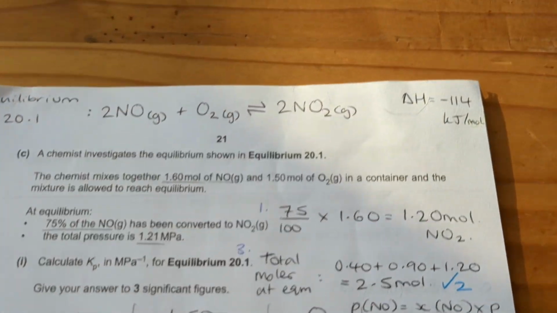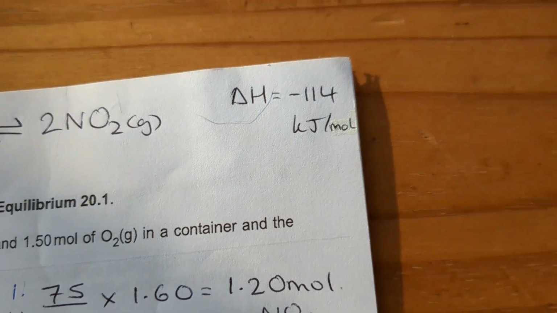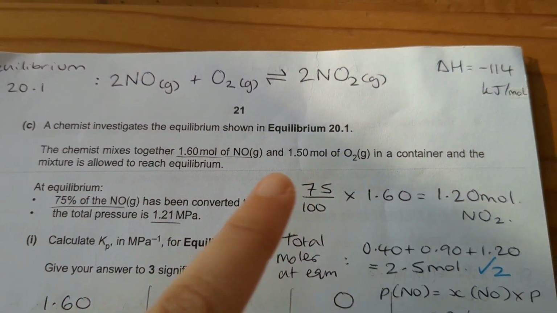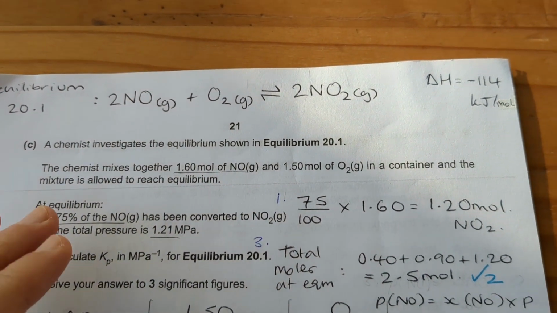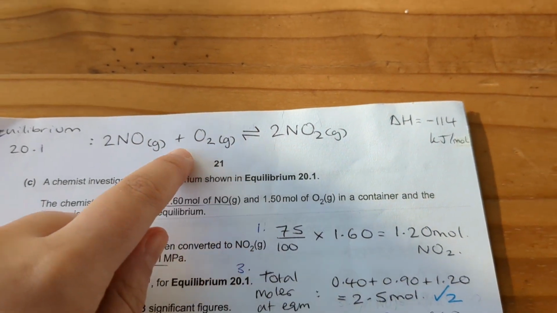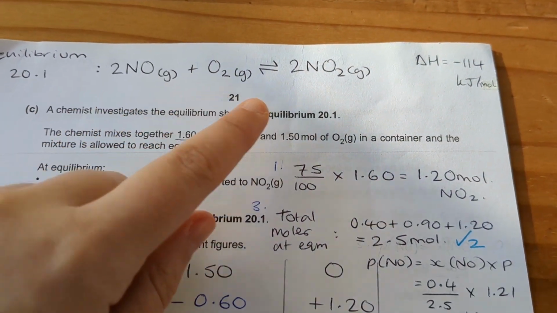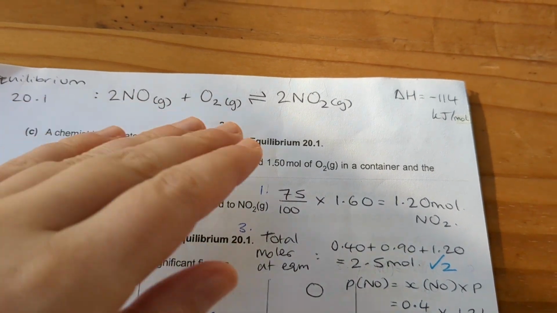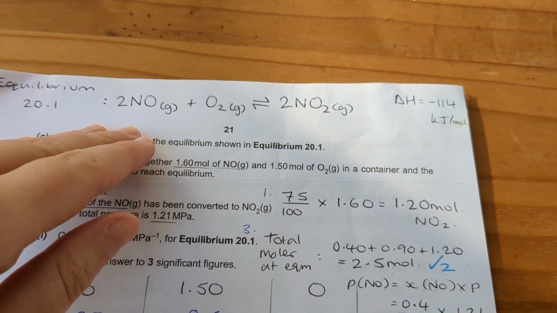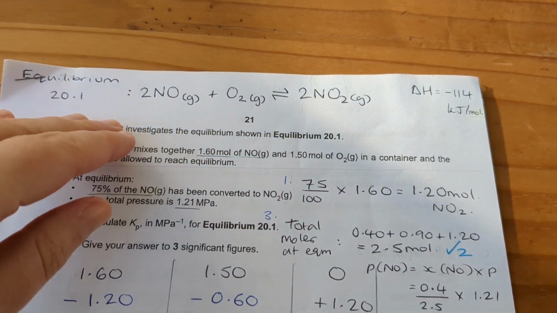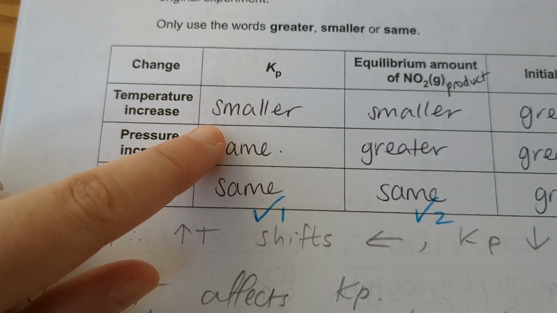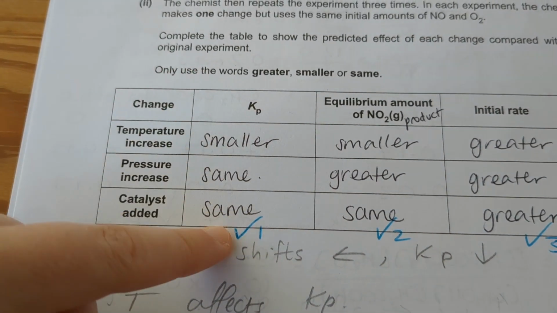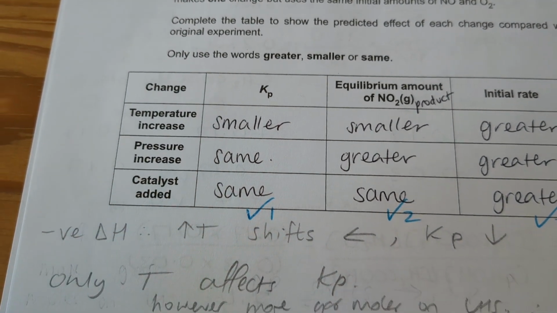So if we look back at the delta H value, the reaction is exothermic in the forward direction. That means if we increase the temperature, the reaction will move to the left-hand side. If the reaction moves to the left-hand side, the Kp value will get smaller because it's moving towards the reactant. So that means Kp will be less than 1. And that's why it's smaller, same, same. So we need all 3 of those correct in that column for 1 mark.